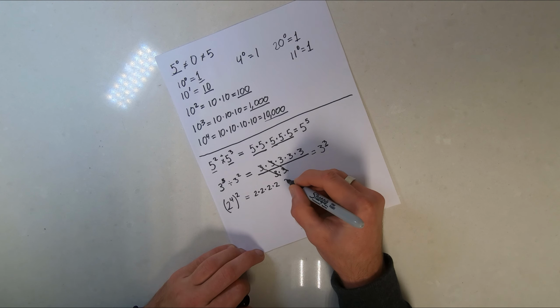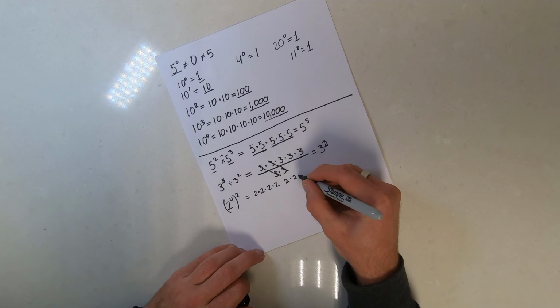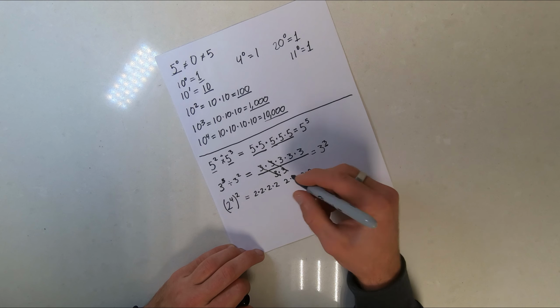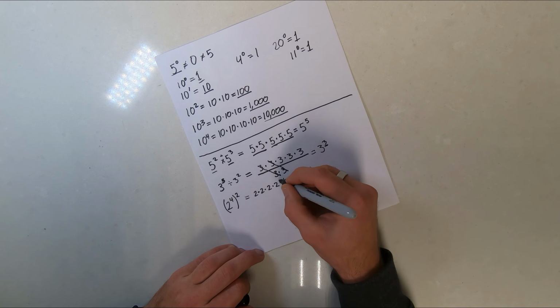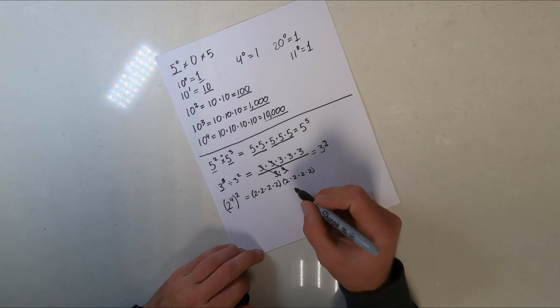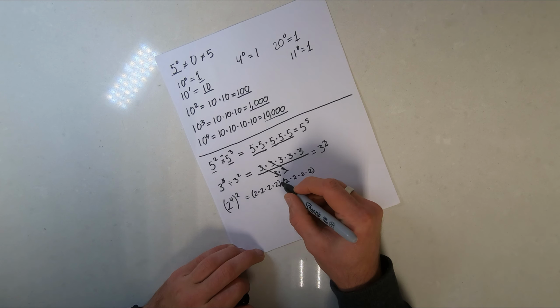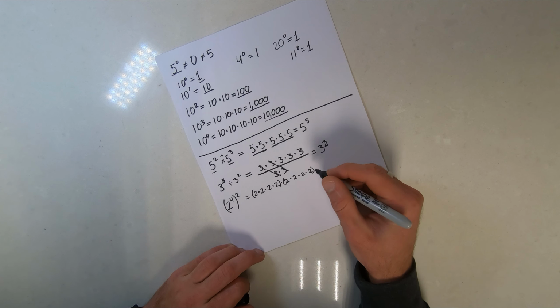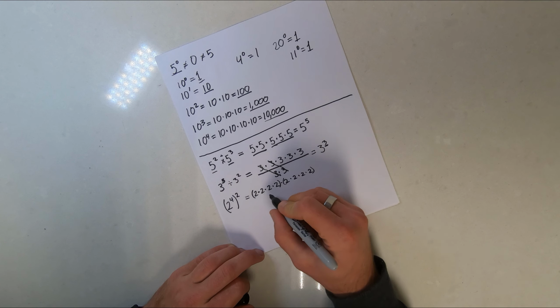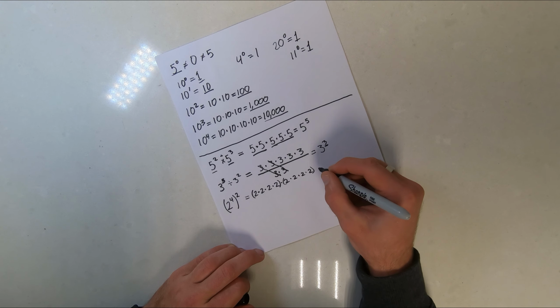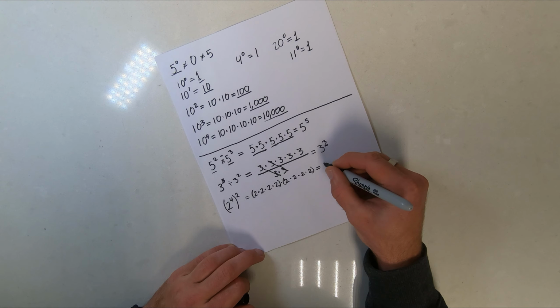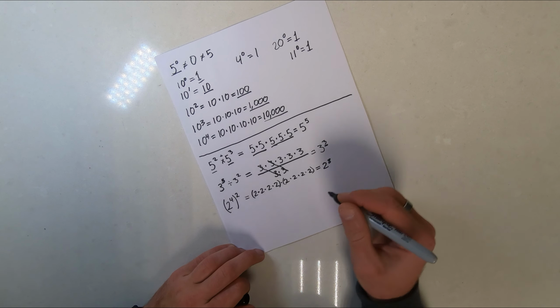So we have 2 times 2 times 2 times 2. And all of these are multiplied together. And when you add up the multiplication, you have 2 to the 8th power, because there's 8 2's. So 2 to the 8th power.